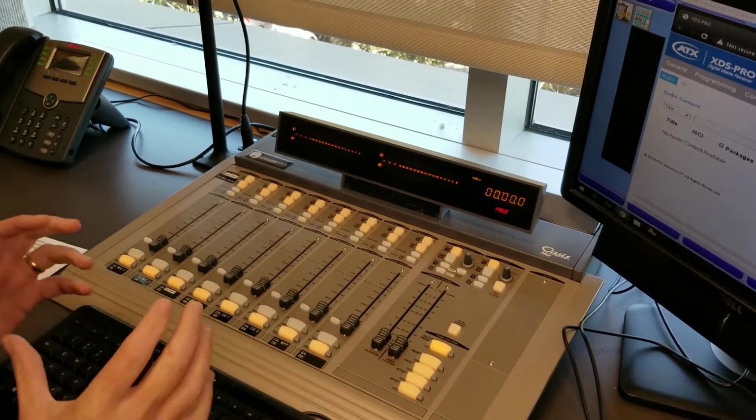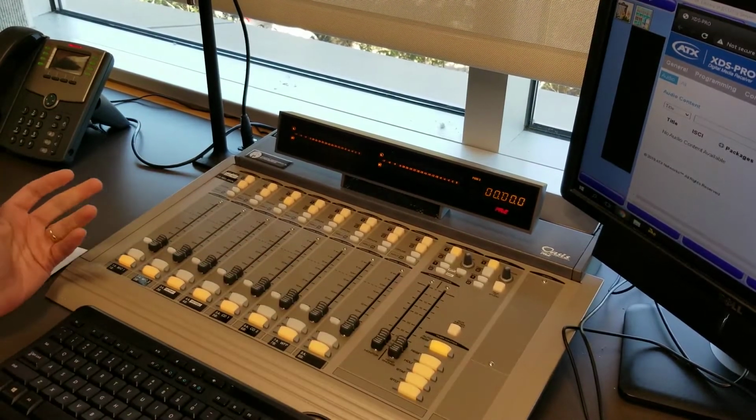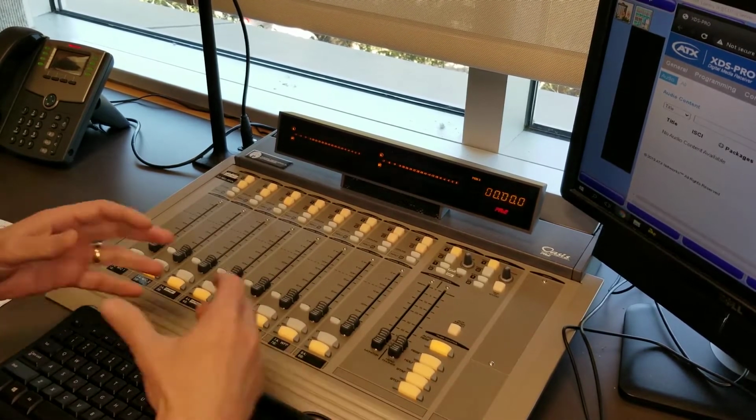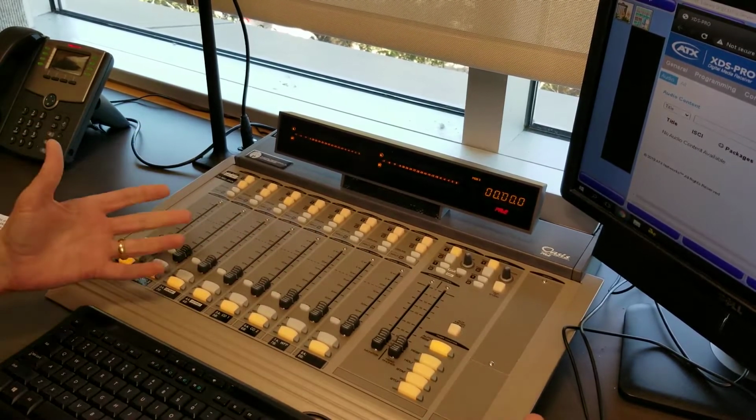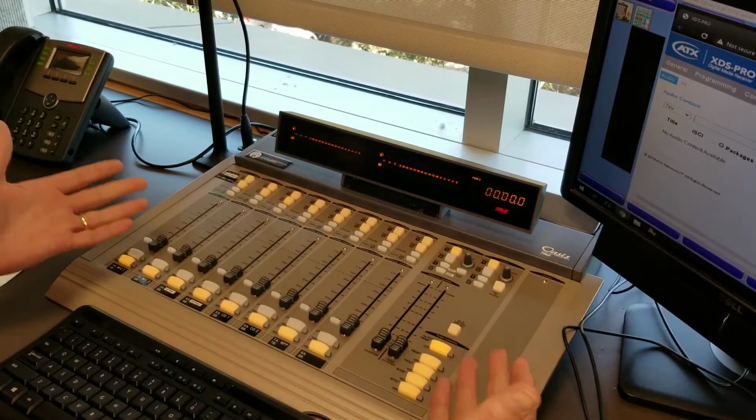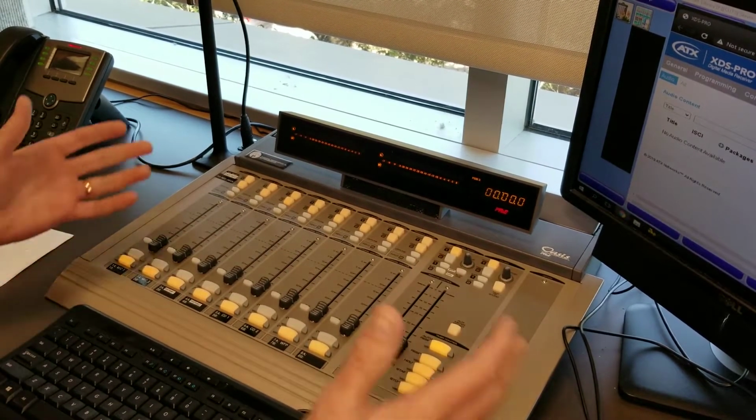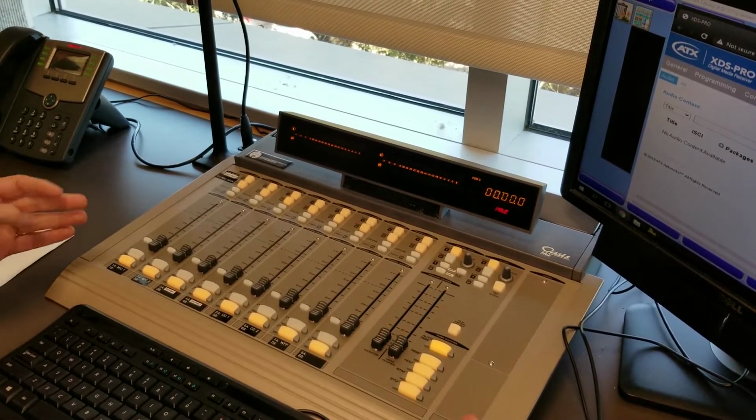Today, I want to show you the board, the audio control console, or the mixer, or the desk. But in general, in radio, we call this the board. And it's got some historic significance behind that, but we'll get into that.